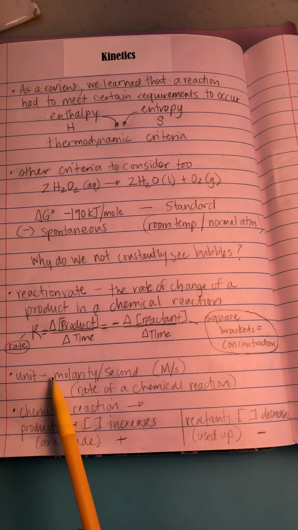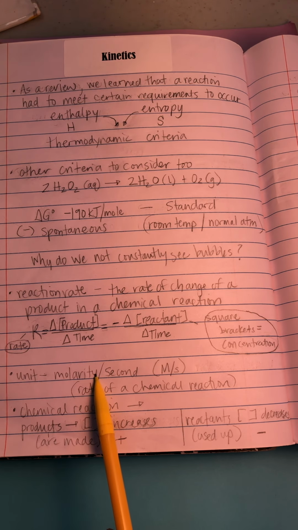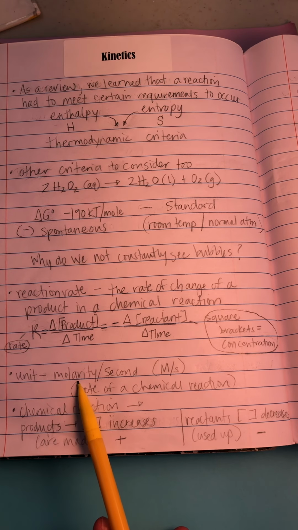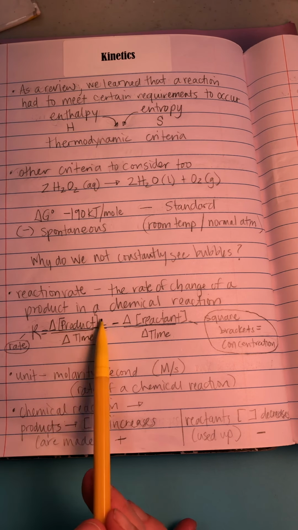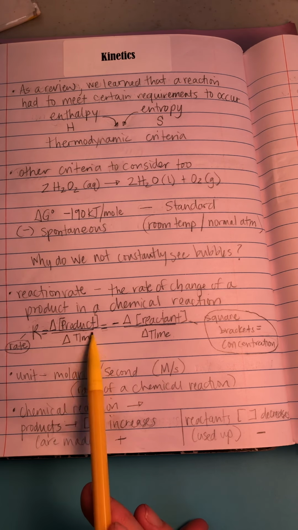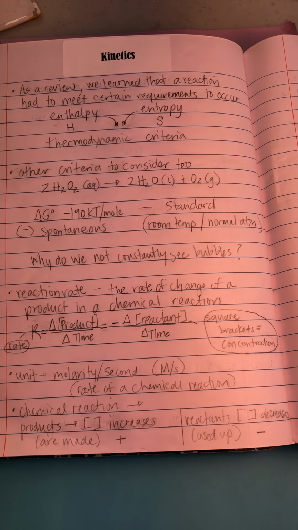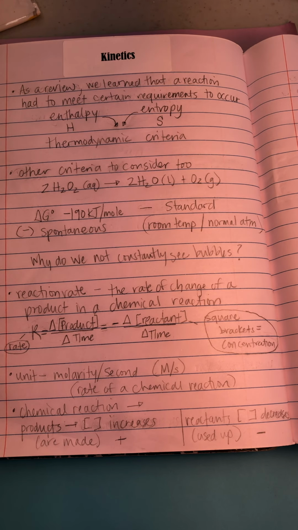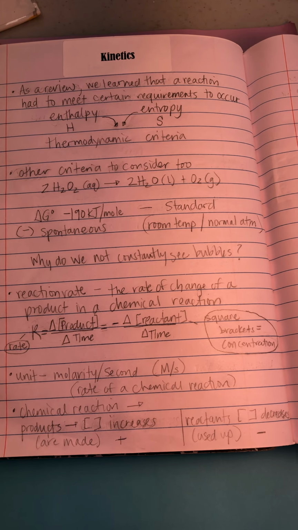Well, before I do that, I'll explain that in a second, but the unit, when we're talking about reaction rates, will be molarity, because anytime we're talking about concentration, we're talking about a molar concentration, so a molarity per second, because this is your concentration per time. So molarity, big M, and then the slash and the little s for second. And so that will be your unit for the rate of a chemical reaction. So if you state the rate at which the chemical reaction took place, you'll be using this particular unit.